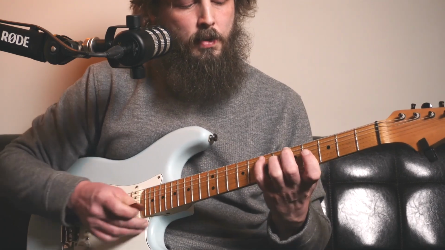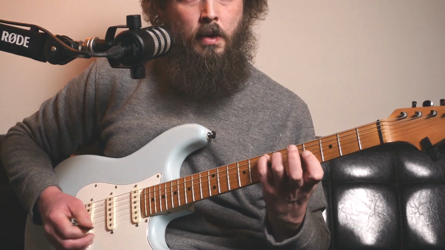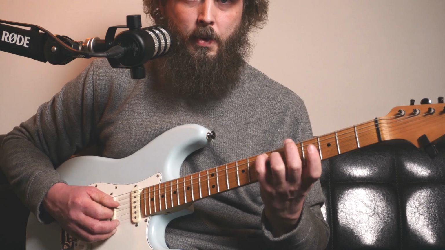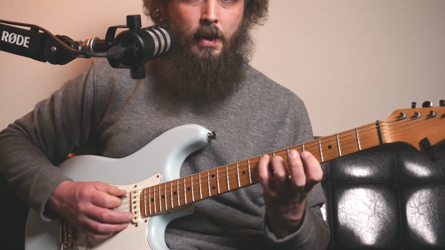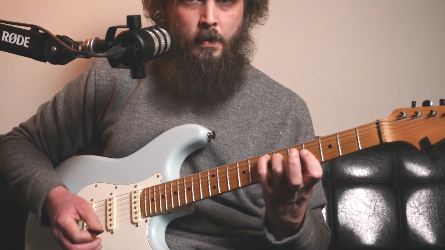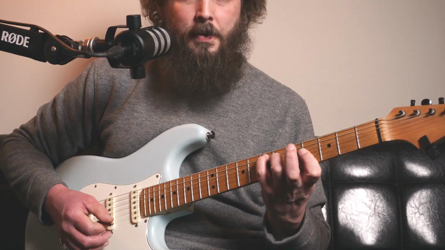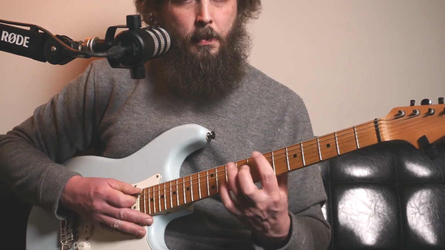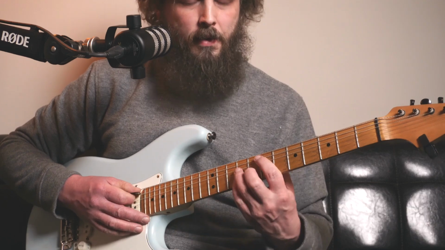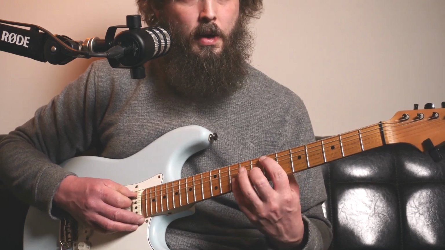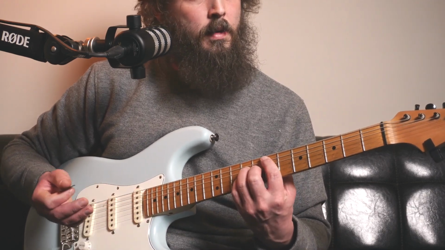You can get some close voicings like this, where you're doing a straight 1, 3, 5, 7 stack. But oftentimes our chords on guitar end up putting the notes out of order. You'll have something like this, which is much more common, 1, 5, 7, 3.